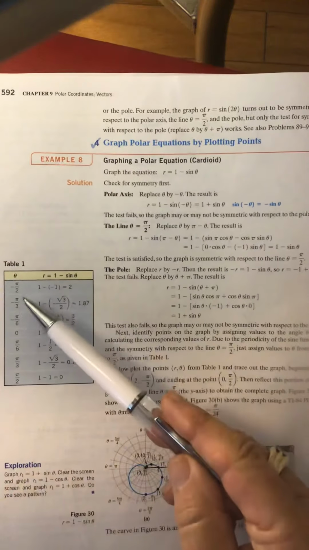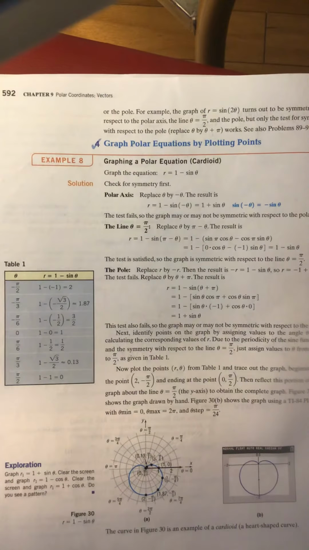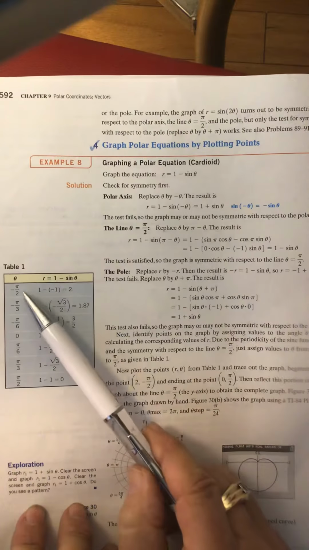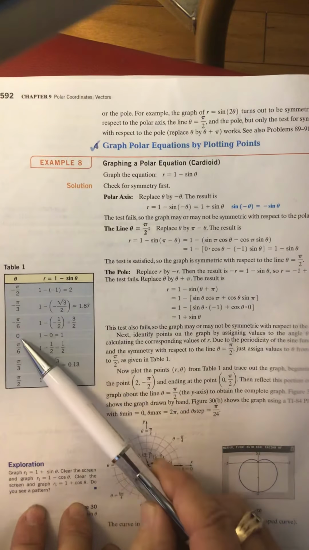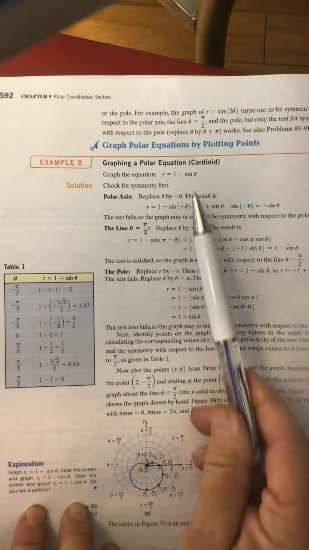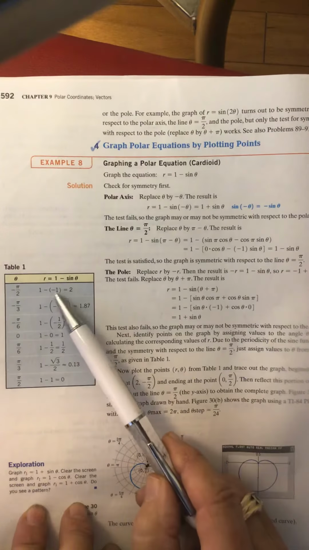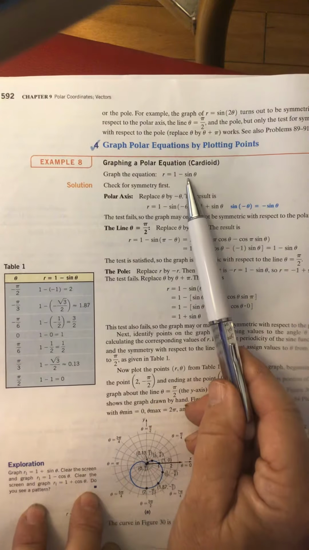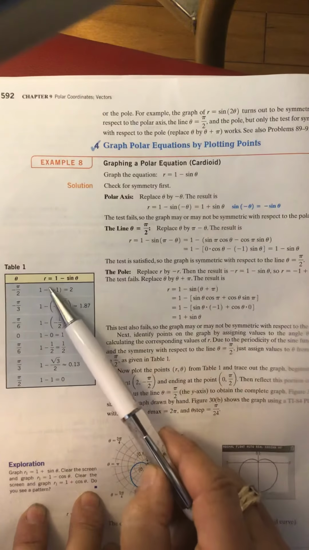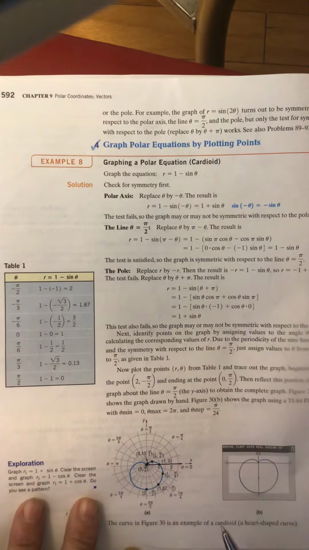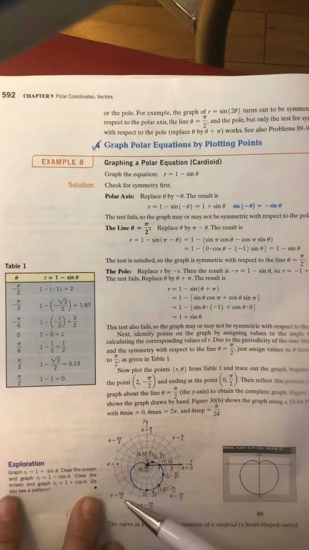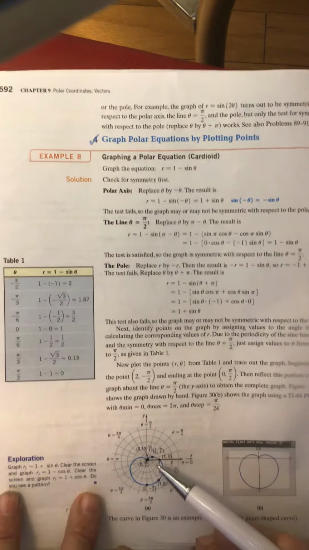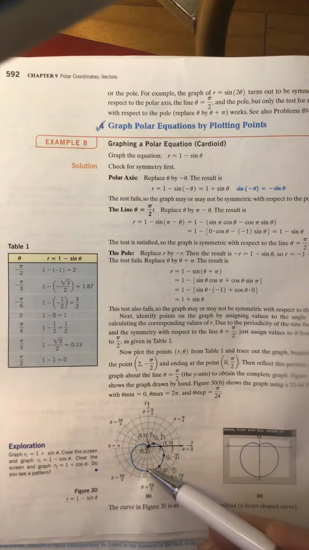So I'll make a chart, just like we did with x and y. We make a chart. You put a value for x, you get a value for y. This is solved for r. We're going to pick a value for theta, and then we're going to substitute it in. So the sine of minus pi over 2 is going to be minus 1. So we're going to get 2. So we go to our graph. Minus pi over 2 is down here. That's the angle. And then we go out 2. We get that point.